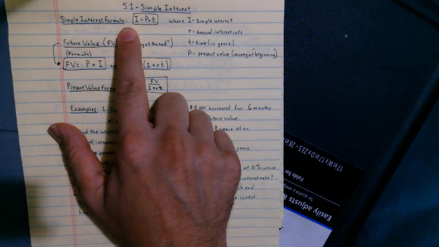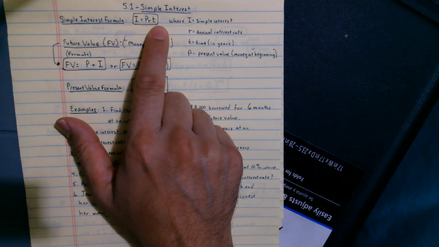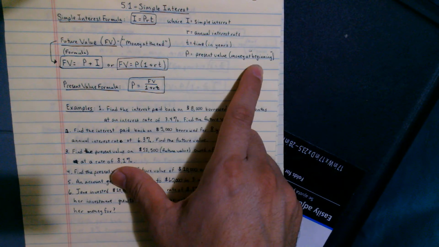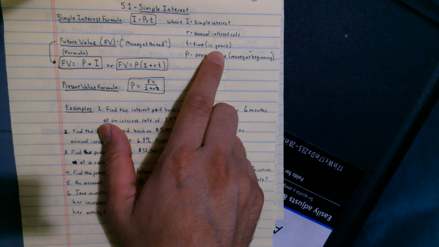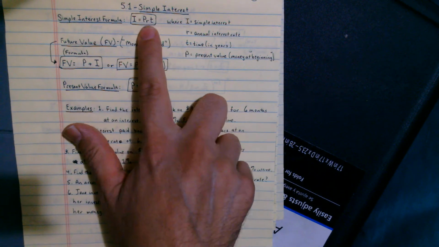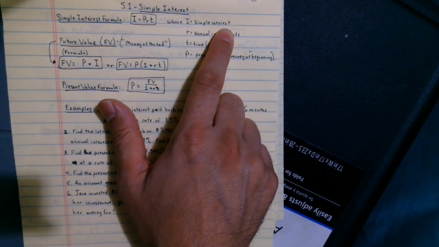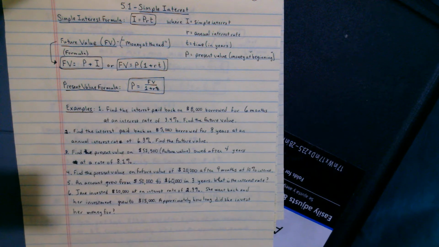5.1 is simple interest. Simple interest is calculated as what's called the principal times the rate times the time. The principal is also known as the present value. It's how much money at the beginning, how much you invest or how much you borrow. The T is how many years you invested or borrowed. The R is how much percentage they charge you, and I is the simple interest. Future value is how much you have at the end. It's how much essentially you get out of it at the end.